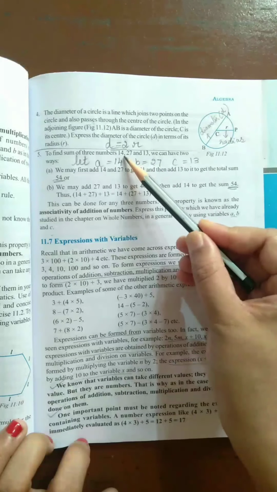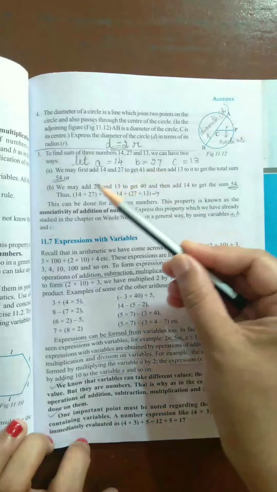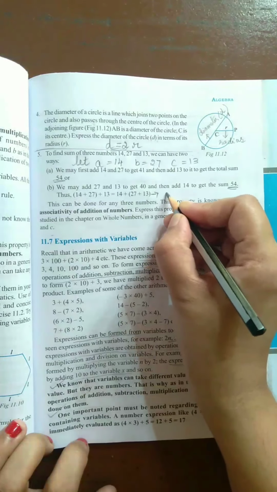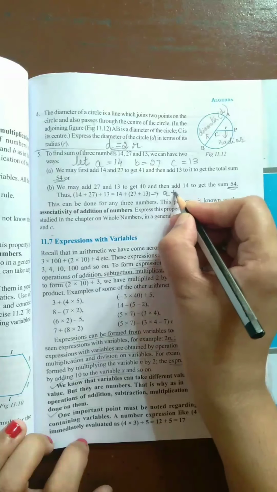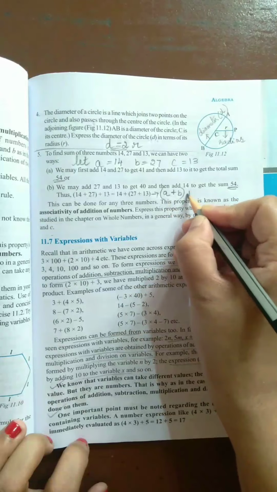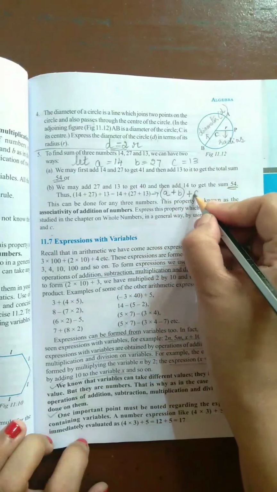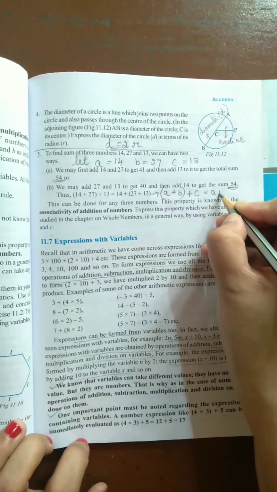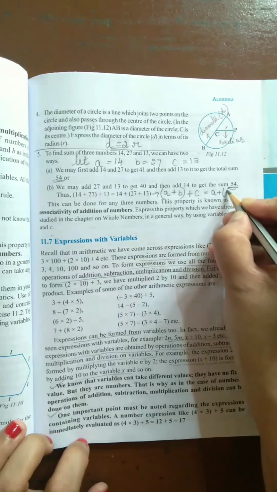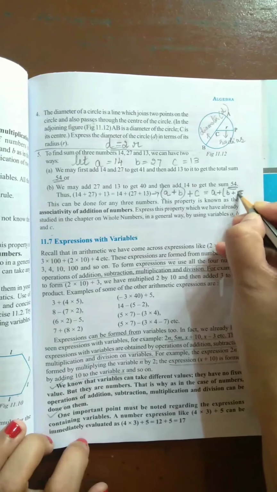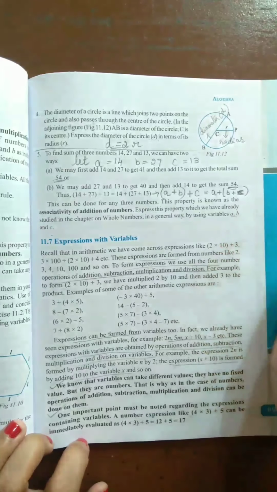Now, we shall substitute these A, B and C here, children. So, the A value is 14. A plus 27, which is B, put a bracket, plus 13, which is C. That will be equal to 14, which is A, plus 27, which is B, plus 13, which is C.